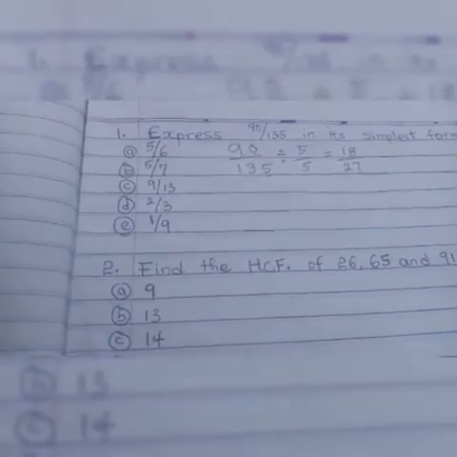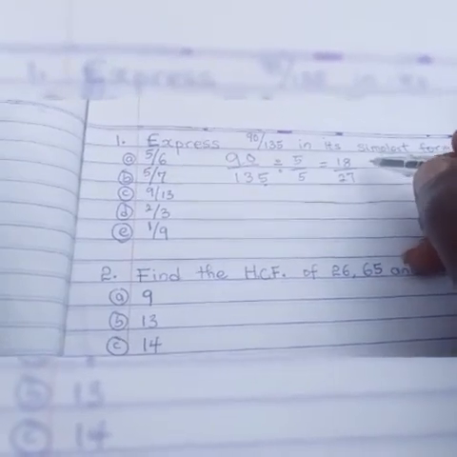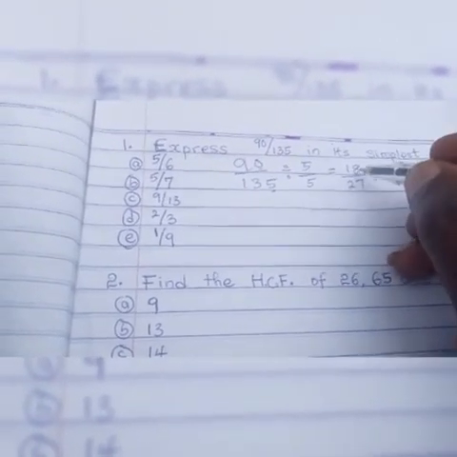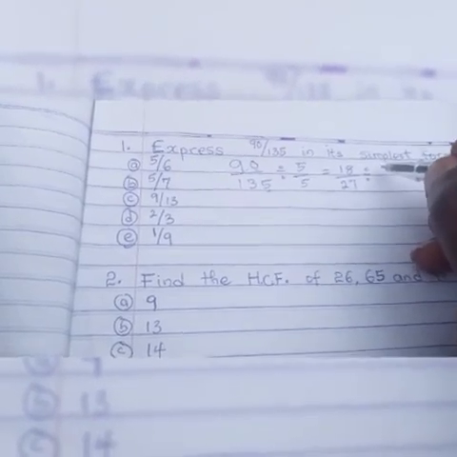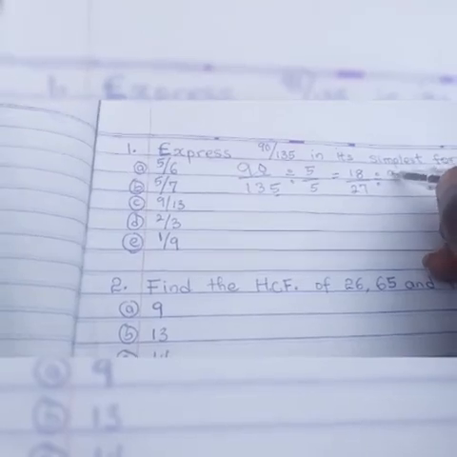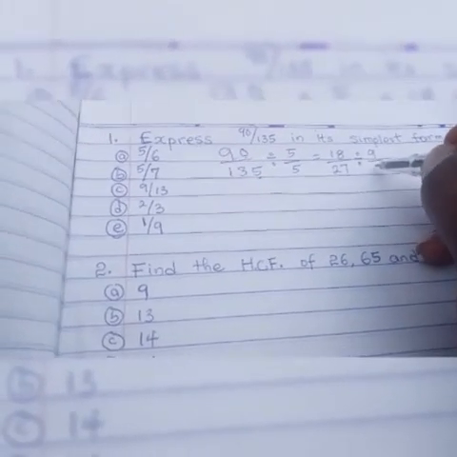Because you're preparing for your exams, let's use the highest possible number, and that is 9. So divide both the numerator and denominator by 9.